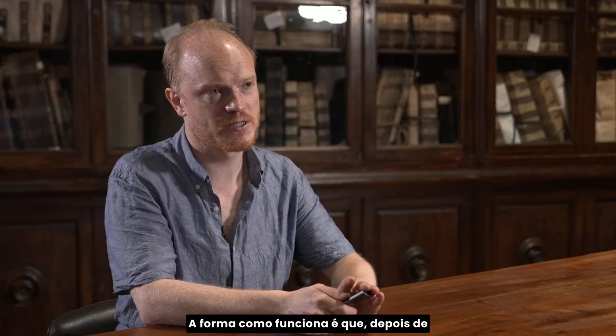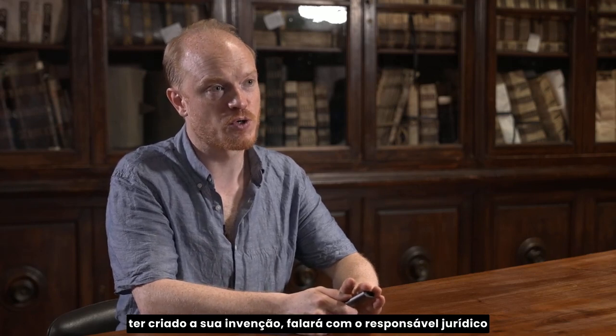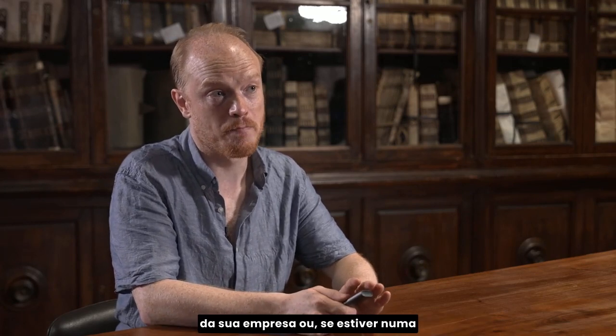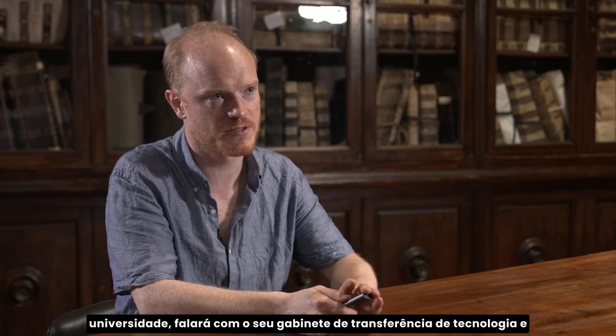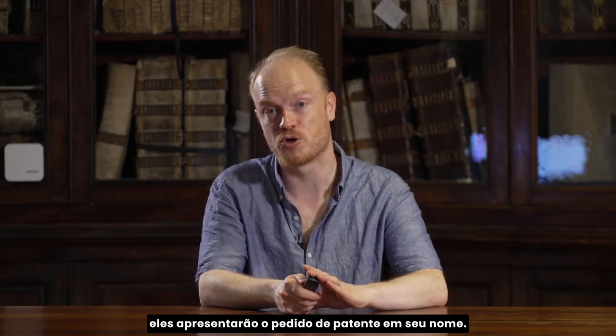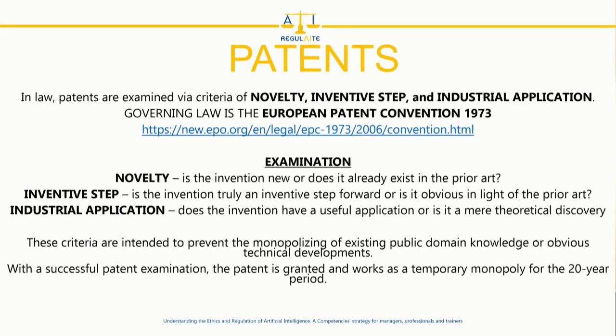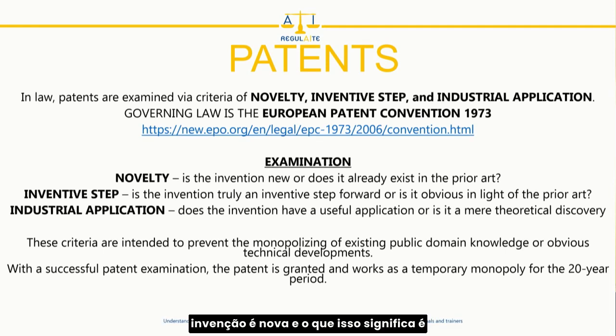The way that it works is that after you've created your invention, you will talk to the legal officer at your company, or if you're at a university, you'll talk to your technology transfer office, and they will apply for the patent on your behalf. Usually, individual inventors work with others to get the patent application done. And in the patent application, your patent attorney will specify that your invention is novel.